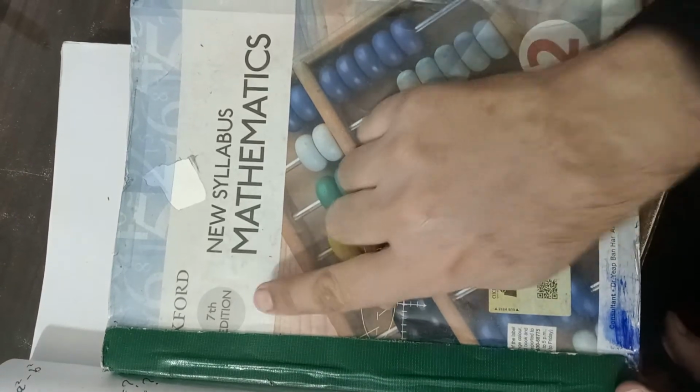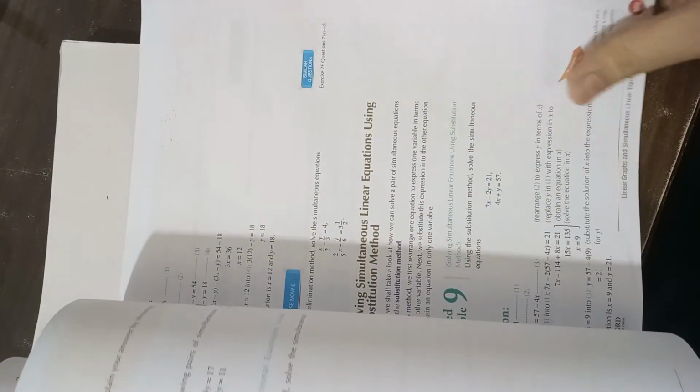Bismillahirrahmanirrahim. Dear student, Oxford 7th edition Mathematics 2. I have to solve its exercise 4B.